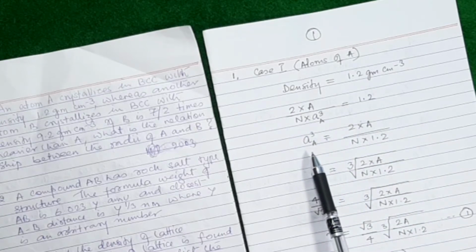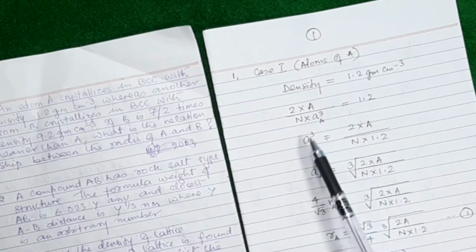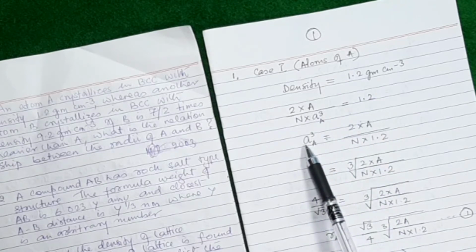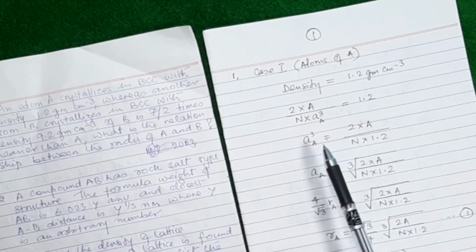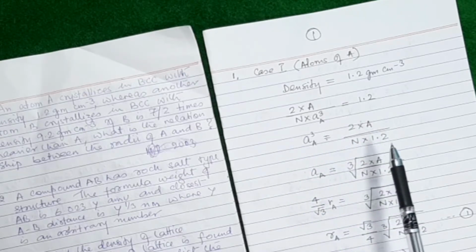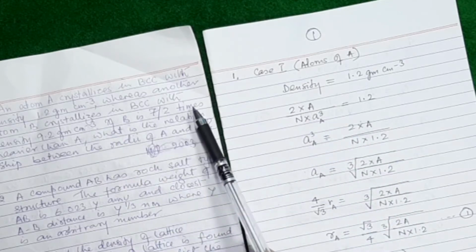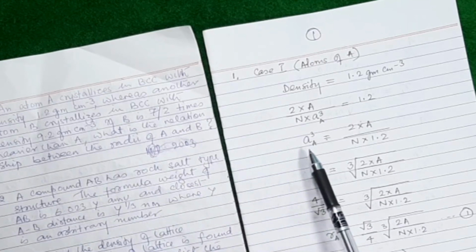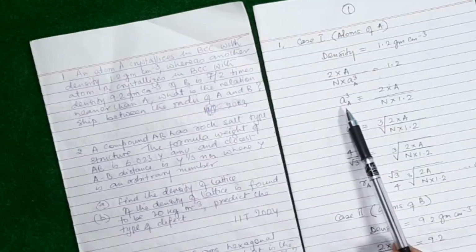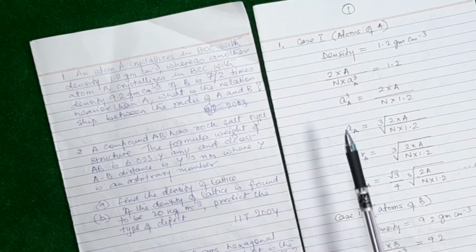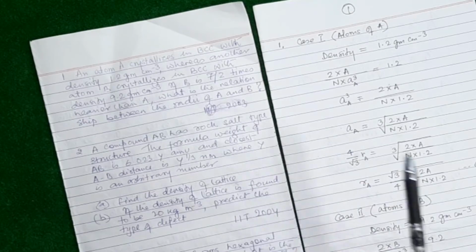So we have got this equation. From this equation, we can simply cross multiply a cube to the other side and try to find the edge length. You know why we are trying to find the edge length? Because the rest of the things are mostly given. For example, we can compare the atomic masses of A and B, because B is 7 by 2 times heavier than A. If you can find the edge length of the cube, since you already have a relation between the edge length of the cube and the radius of the atom that makes that BCC cube, by finding this a, that is the edge length of BCC, you can find the radius of A and similarly the radius of B, and we can have a ratio.